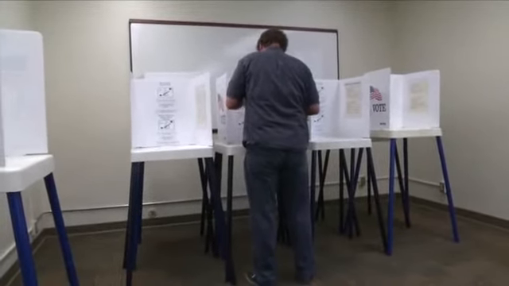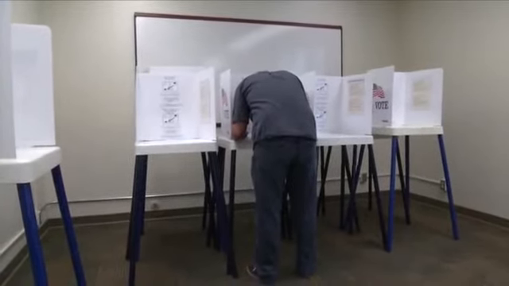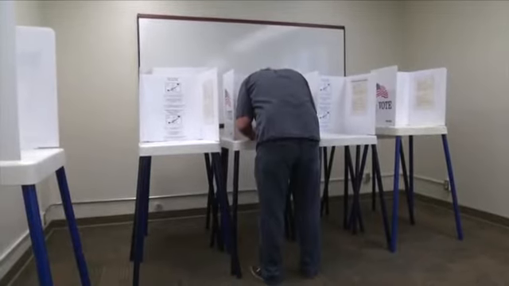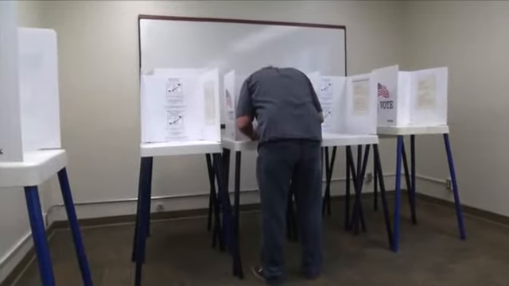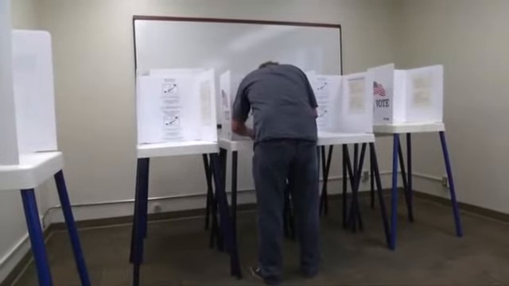Voting provisionally simply gives the elections office an opportunity to review the voter's information before the ballot is processed. At the elections office, we will review the voter's information on the envelope and determine whether or not they are eligible to vote all of the contests on the ballot.